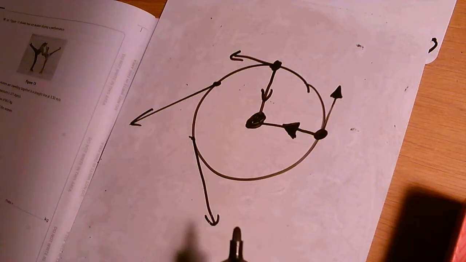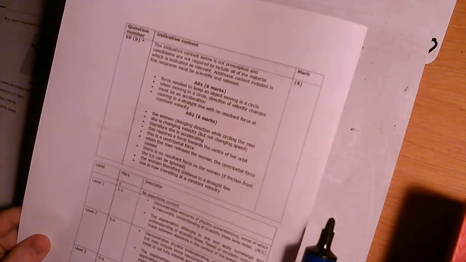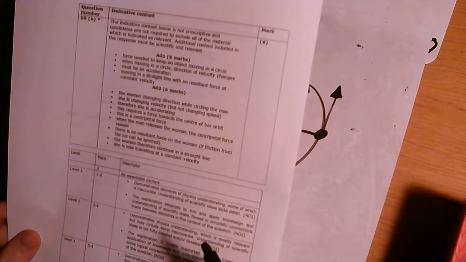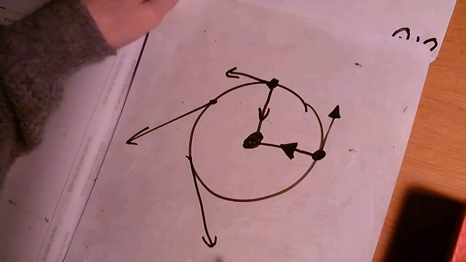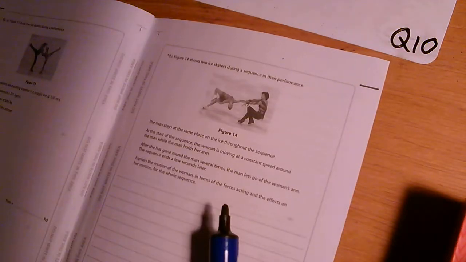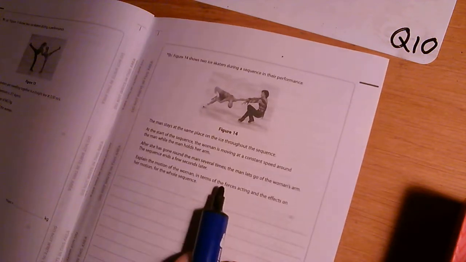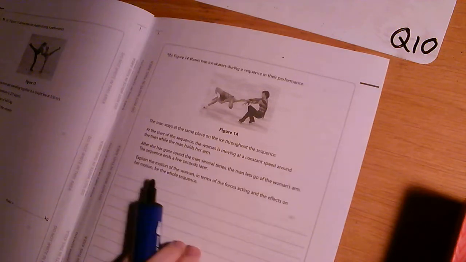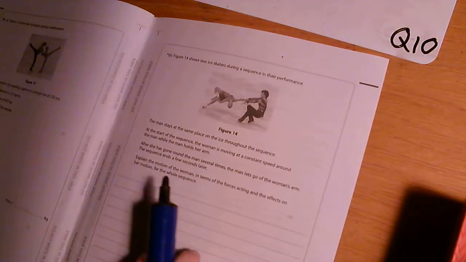Now that's a lot of ideas. That's a longer bullet point list than the 6 marker before, but again, you don't need to cover all of these things. You're just looking to give a solid answer that covers all of the relevant ideas in the question, and again looking at it in terms of the forces acting, centripetal force, tension in the arm, all that sort of stuff, the effects on her motion. She keeps on going around in a circle until that force is removed, and then she goes in a straight line at a constant speed for the whole sequence.